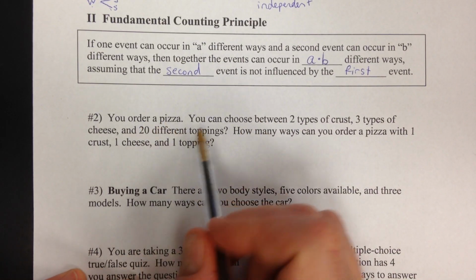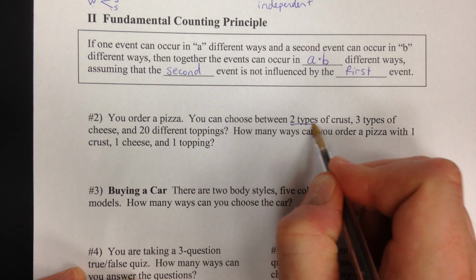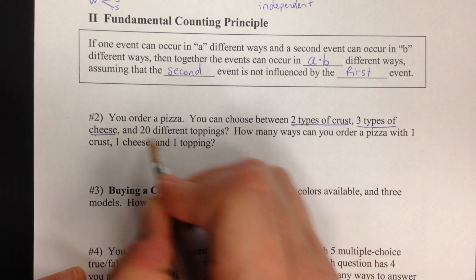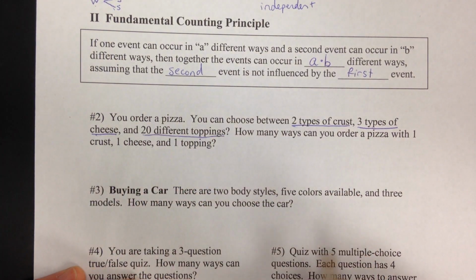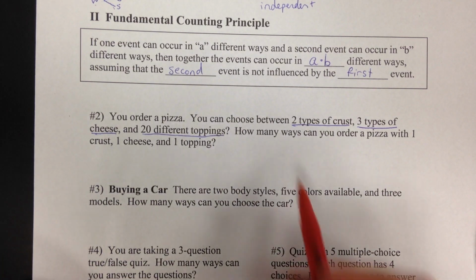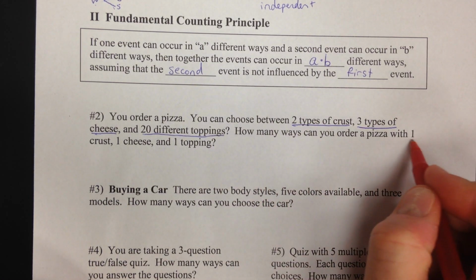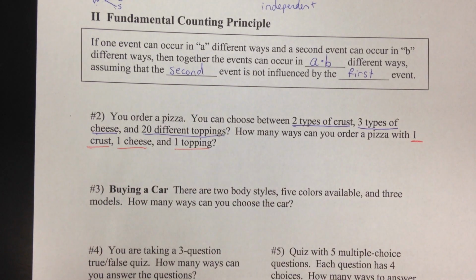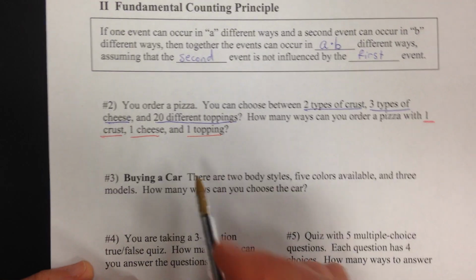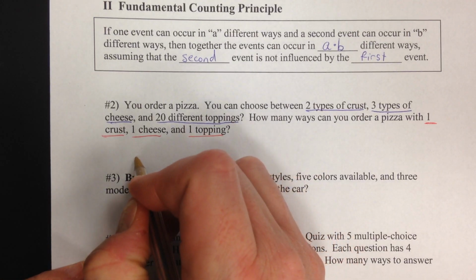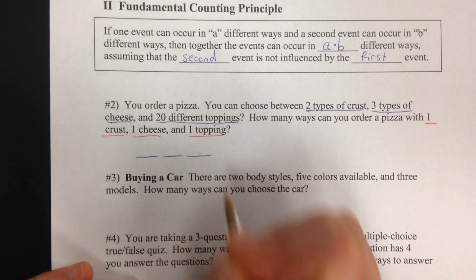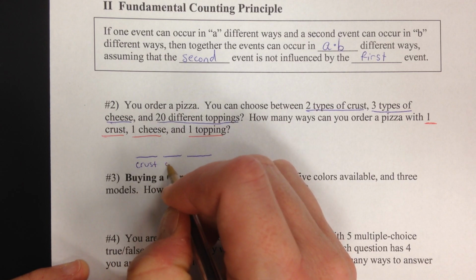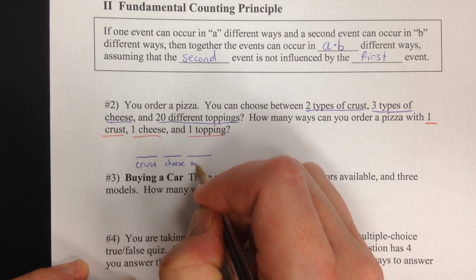So let's do a couple examples here. You order a pizza. So you can choose between 2 types of crust, 3 types of cheese and 20 different toppings. How many ways can you order a pizza with 1 crust, 1 cheese, and 1 topping? So what I like to do with this, we're going to choose 3 things. We're going to make 3 choices, so I'm going to draw 3 blanks. We're going to choose 1 crust, 1 cheese, and 1 topping.